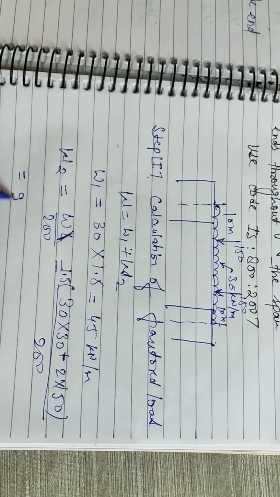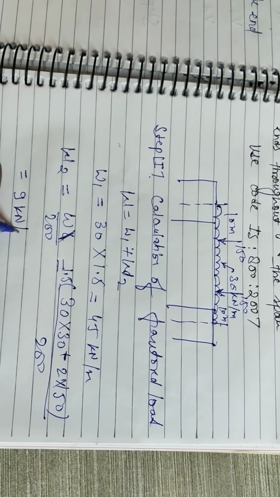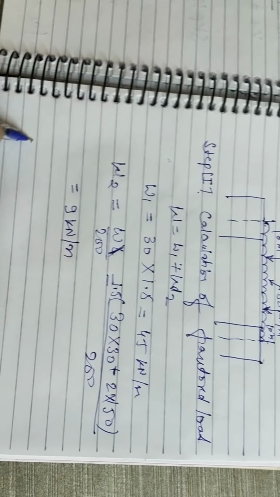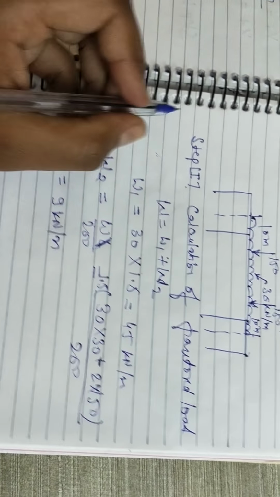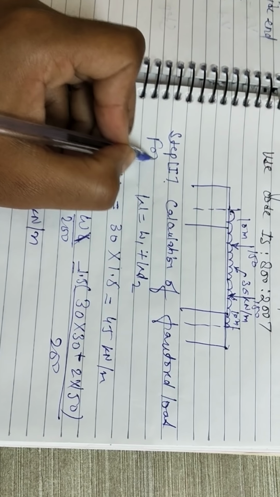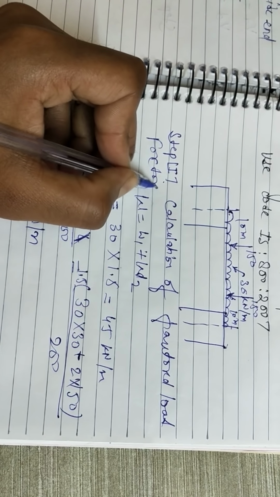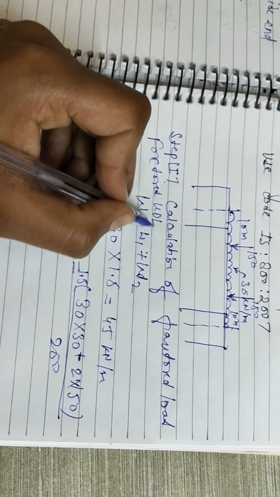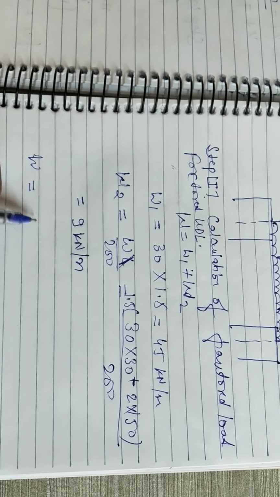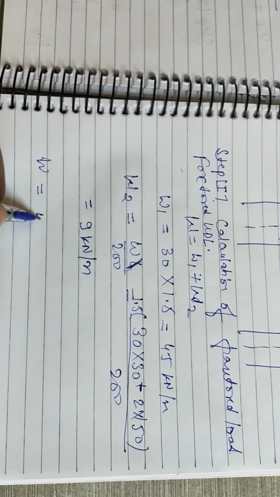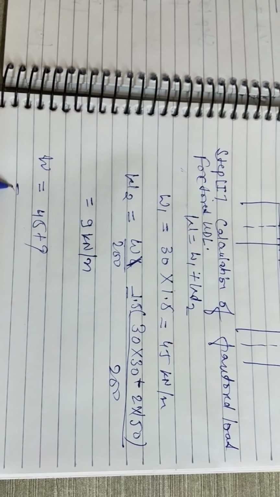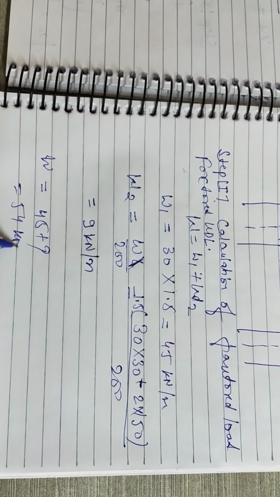So it will be 9 kilonewton per meter by calculation. So we can find W, which is the factored UDL. This is the calculation of factored UDL, and W will be 45 plus 9, which is 54 kilonewton per meter.